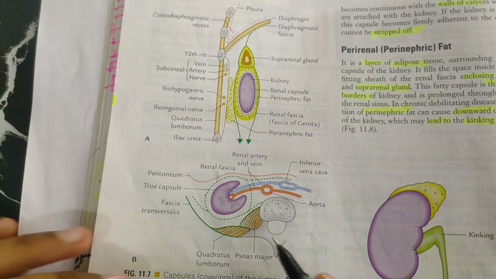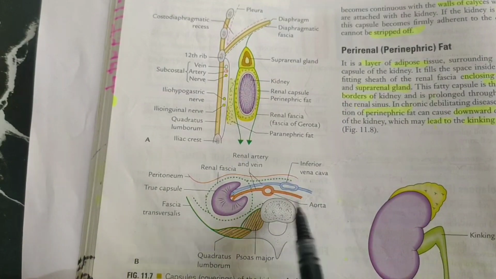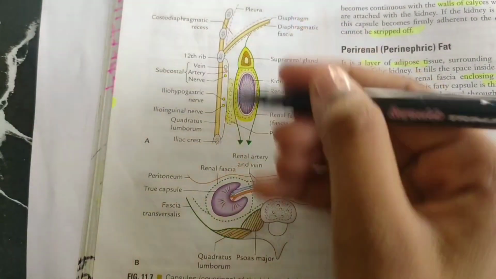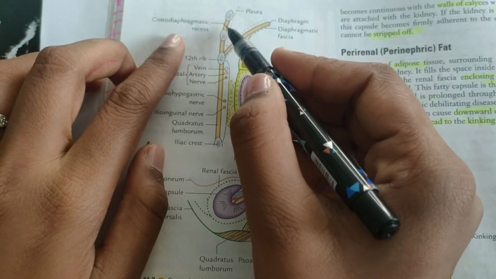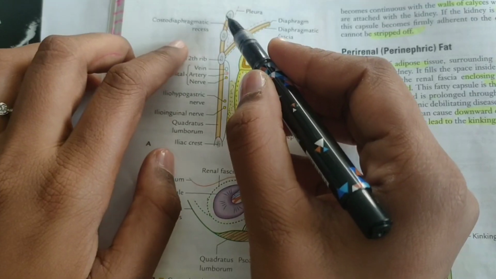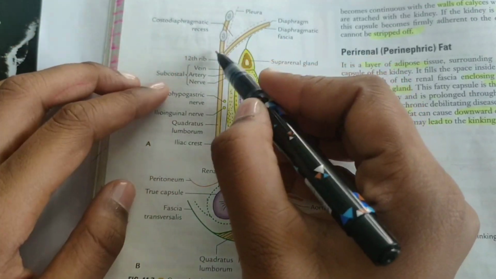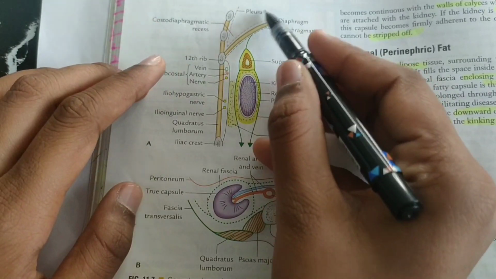Capsules and coverings of the kidney. We can see this is a vertical section, this is a cross section, and this is a horizontal section. First we will discuss the vertical section. Externally there will be skin, and here are the ribs. In between the ribs we have external intercostal muscles and internal intercostal muscles. This is the pleural cavity, parietal pleura and visceral pleura. Then there will be lungs.